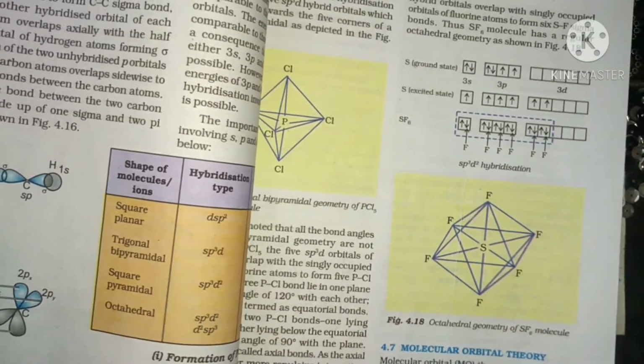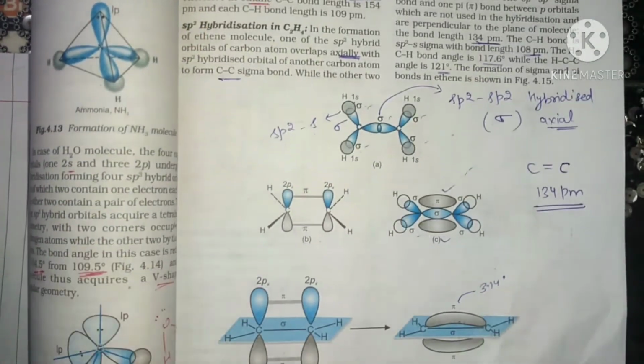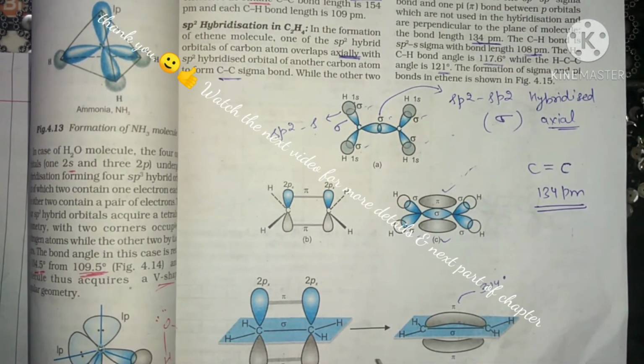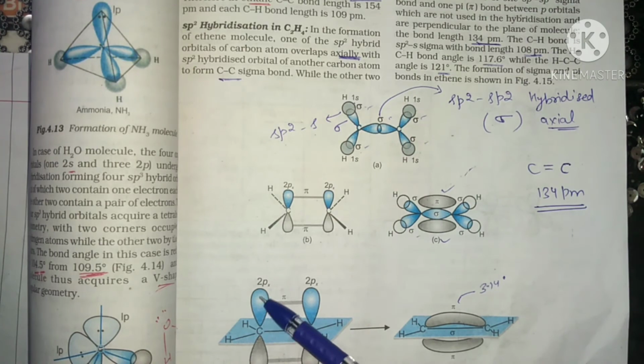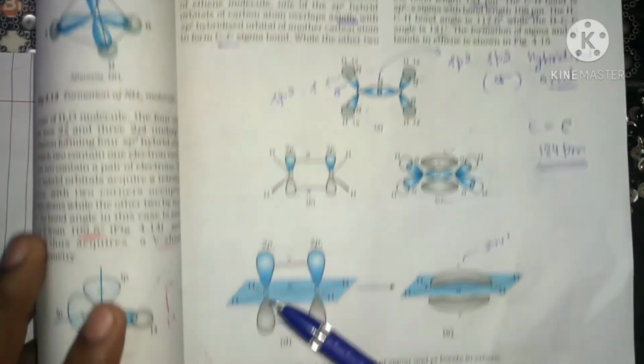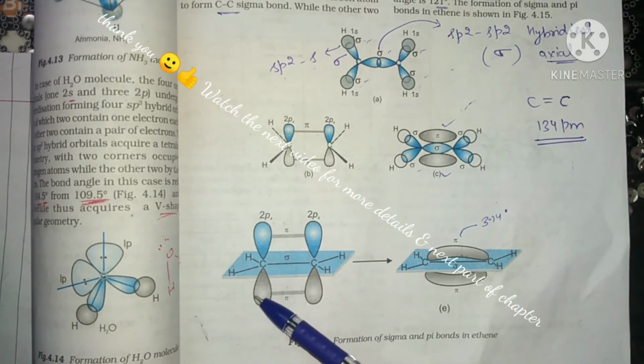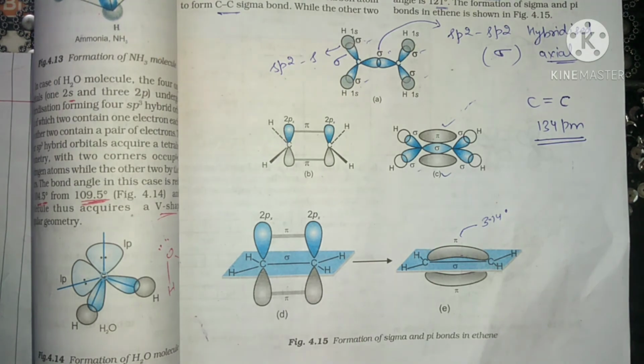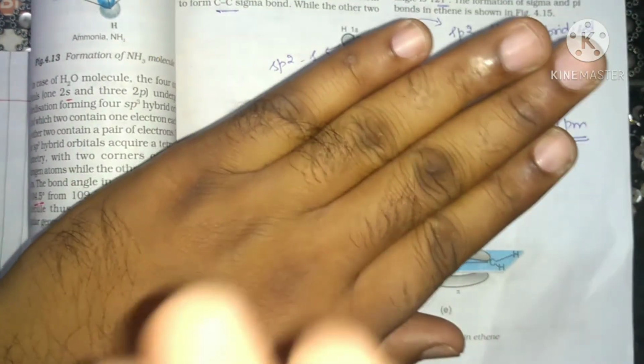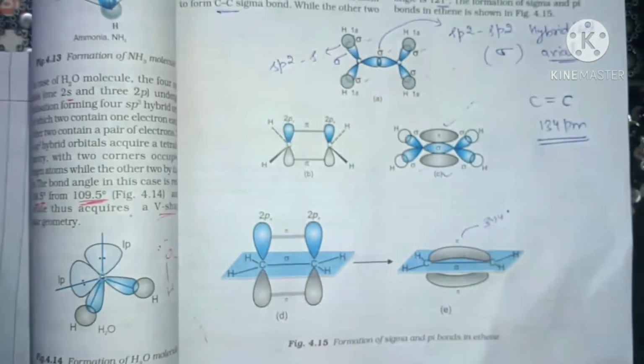Now, if you want to see the 3D diagram in this plane, ठीक है, one lobe of the px will be above the plane, and the darkest brown one will be below the plane. Below the plane, समझते हो आप, जैसे इसके ऊपर अबव द प्लेन और इसके नीचे बिलो द प्लेन, इस तरह से.